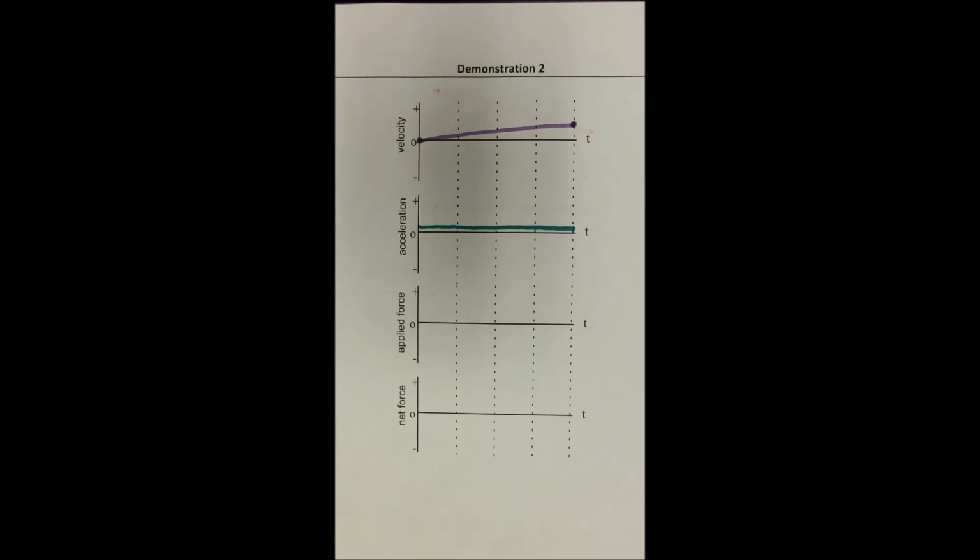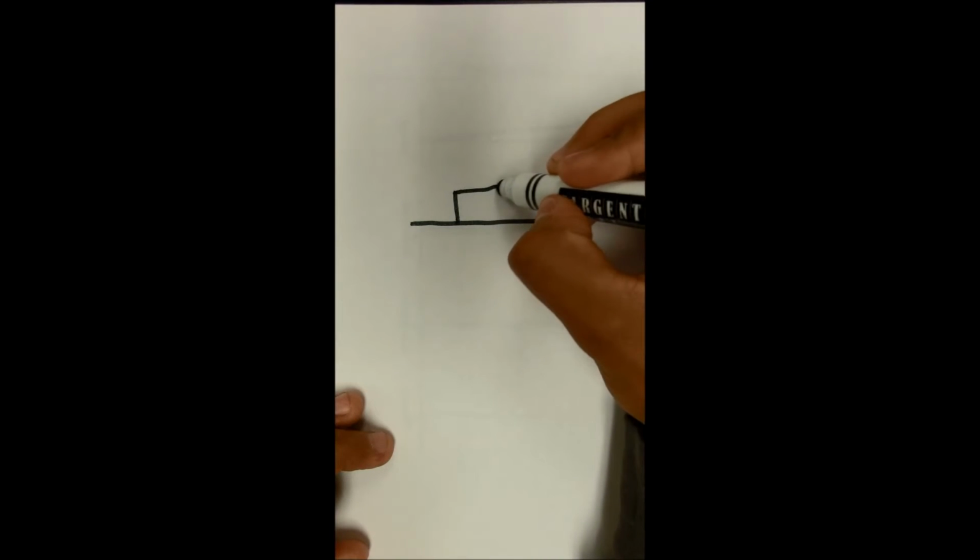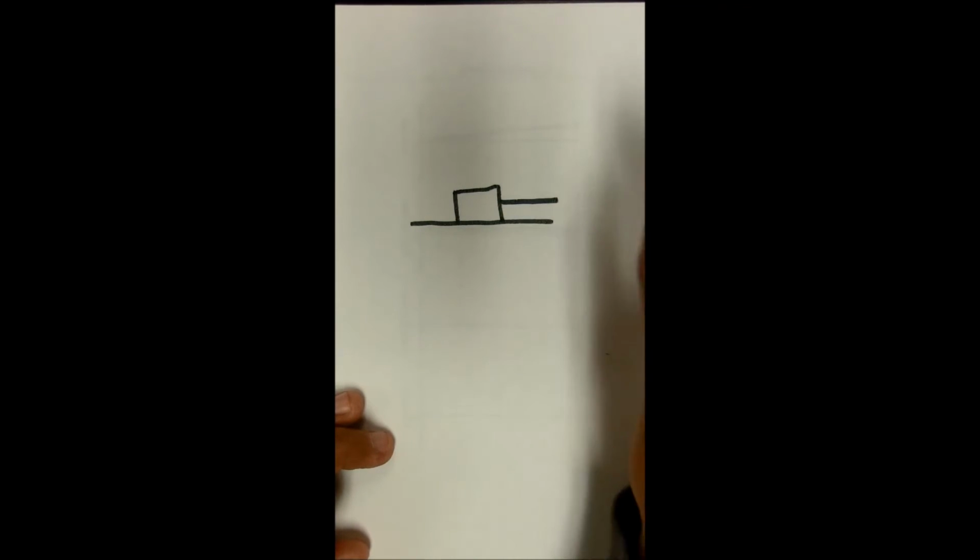Now as far as applied force and net force go, again, I'm going to start off and say, okay, what does the picture of my scenario look like? And then based on the picture of my scenario, what does my free body diagram look like? And then based on that, what's going on? So I know that this string is providing some force to pull it. I know it's going to be moving in that direction.